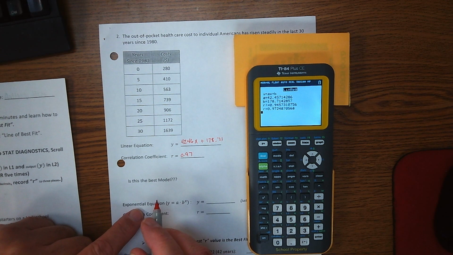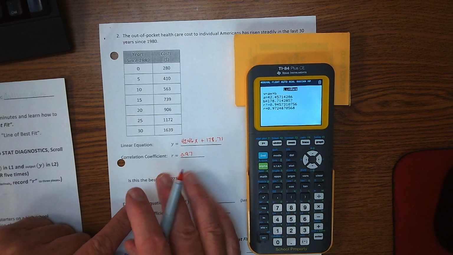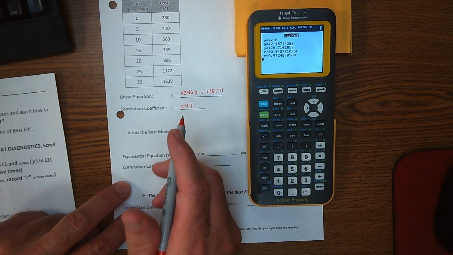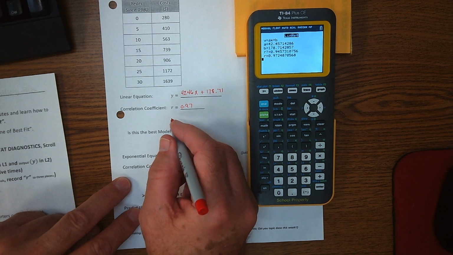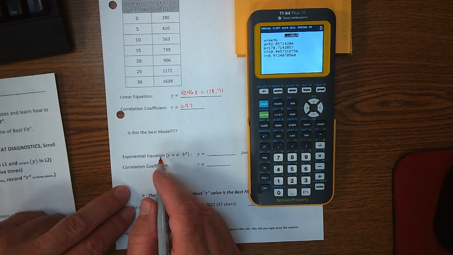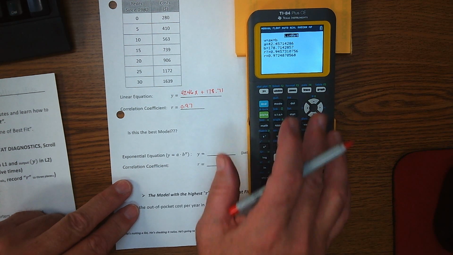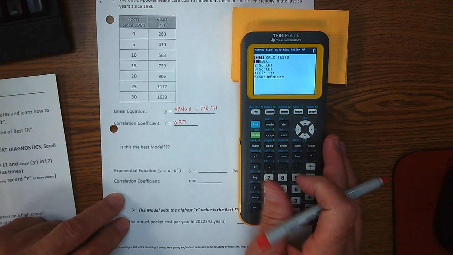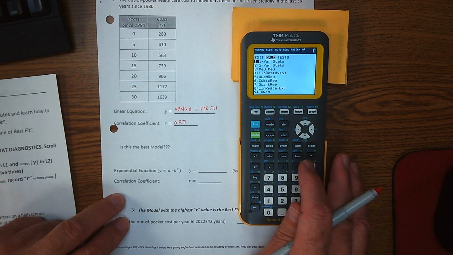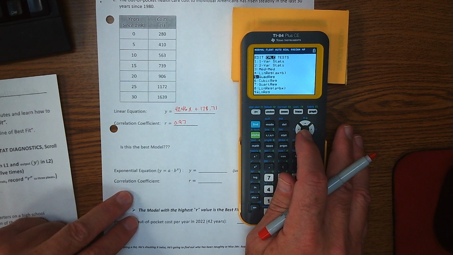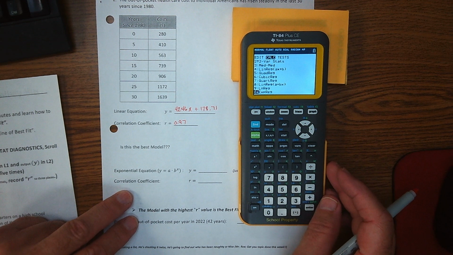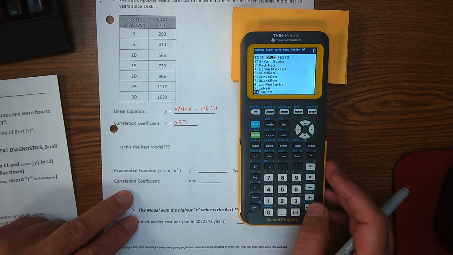Okay, and then we think that might be the best model, but we can figure this out by saying, well, what if this is a linear correlation? So if this is linear, does it fit better? Does the exponential equation fit better? So to find it out, we go back to our stat program. Except this time we're going to do a calculation. We're not going to do the linear regression. We're going to do the exponential regression. So do that one.